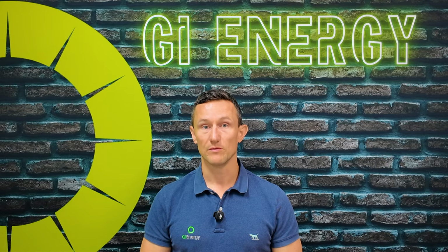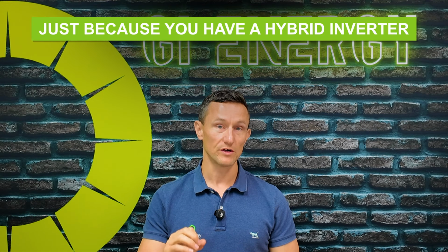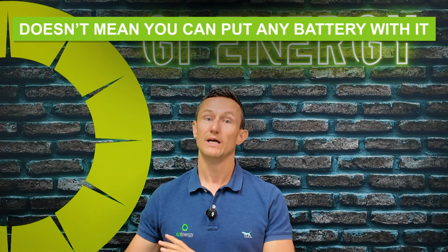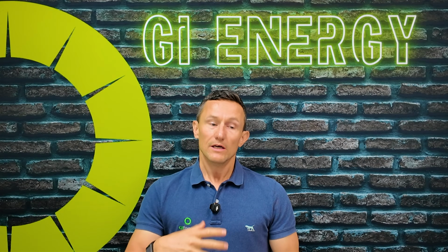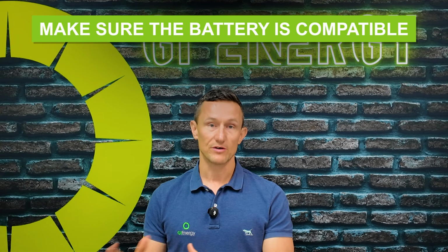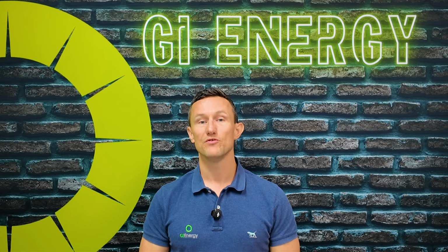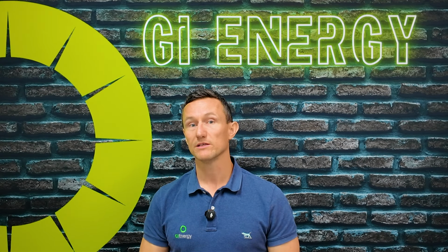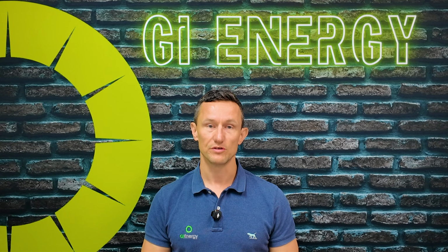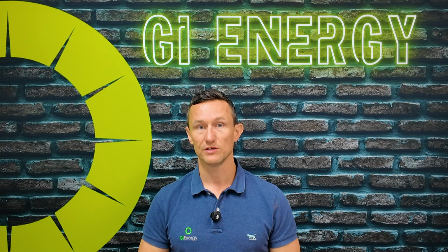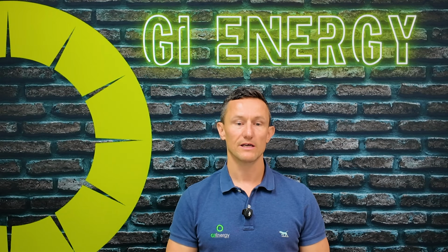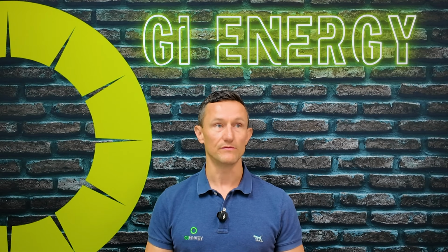Another note as well before I move on, just because you've got a hybrid inverter doesn't mean you can put any battery with it. There's compatibility there, just like anything. You have to make sure that the battery is compatible with the inverter. Usually it's quite a narrow range as well. It's either the same manufacturer or potentially a couple of different batteries that you can bolt onto a hybrid inverter. So just be aware of that as well if you are purchasing or if you have already got a hybrid inverter installed. I think that covers most of the different types of inverters.